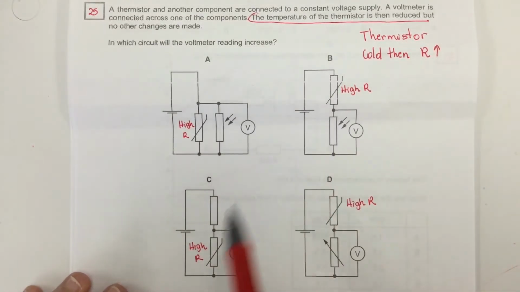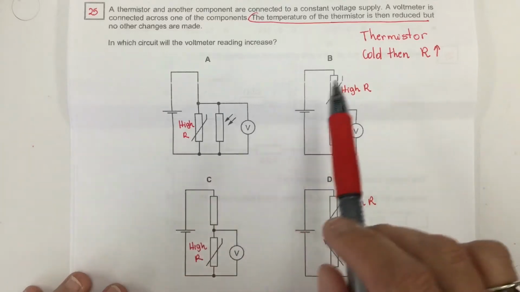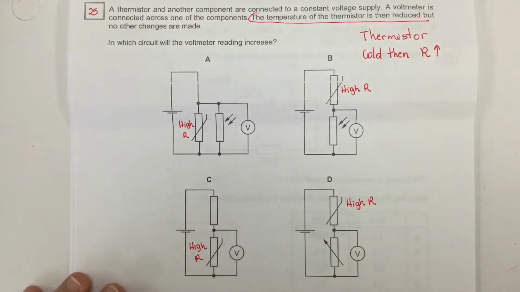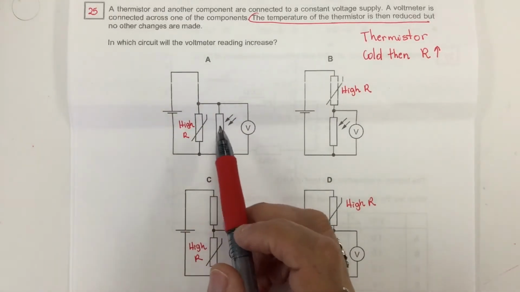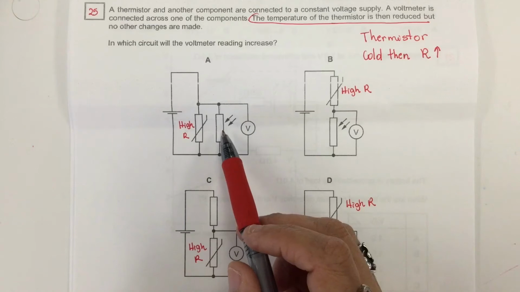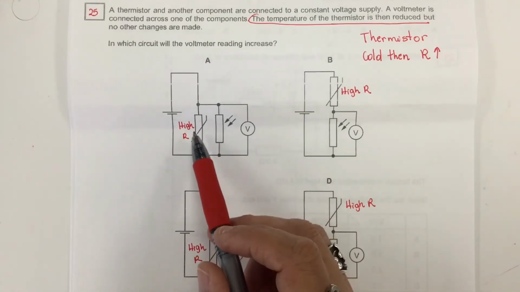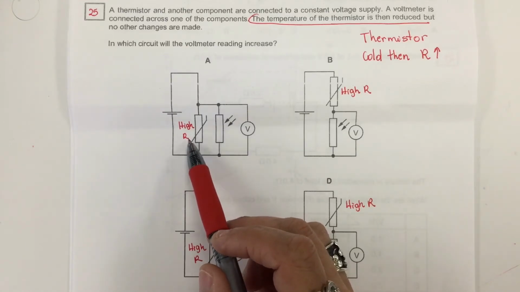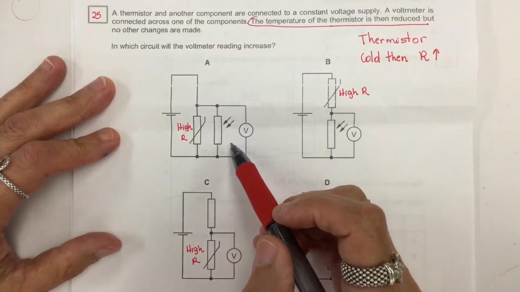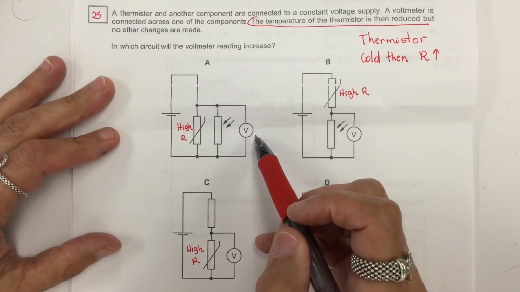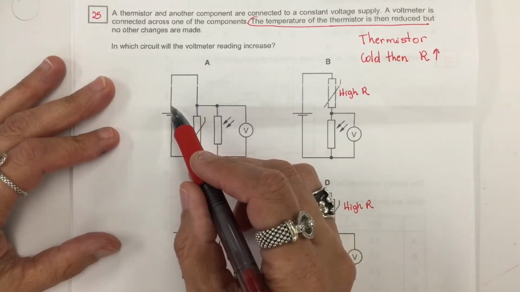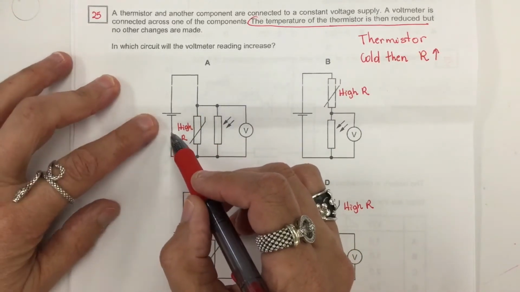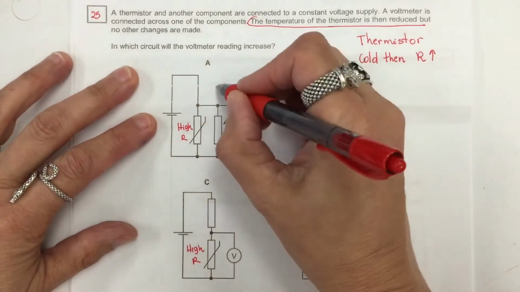In all 4 circuits, the thermistor is connected. In circuit A, we have a light-dependent resistor connected in parallel to a thermistor, now with a high resistance. In this case, there will be no change in voltage because those two are in parallel with the voltage supply. So there is no change.